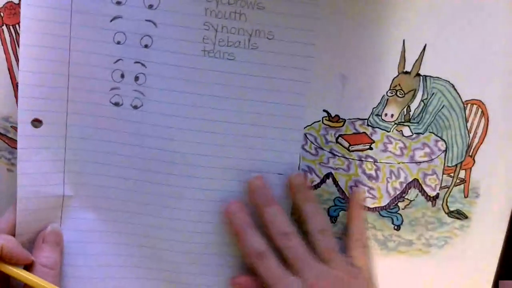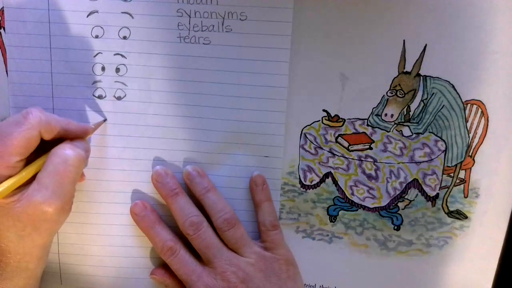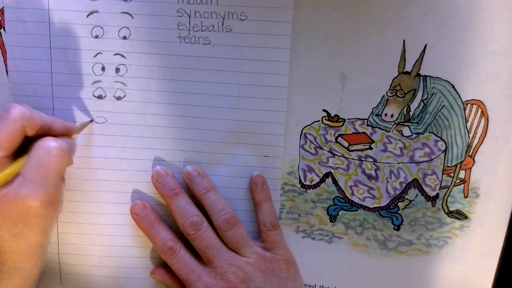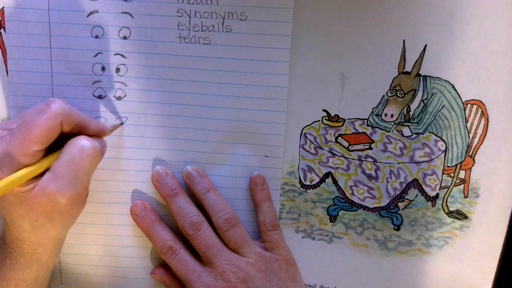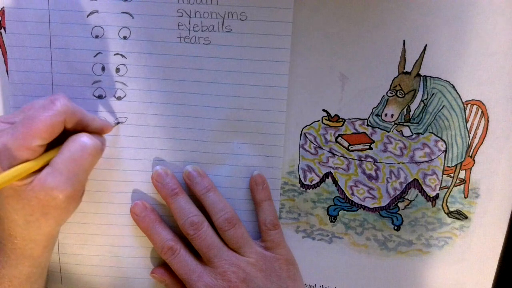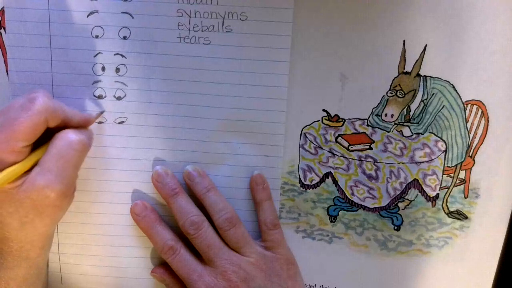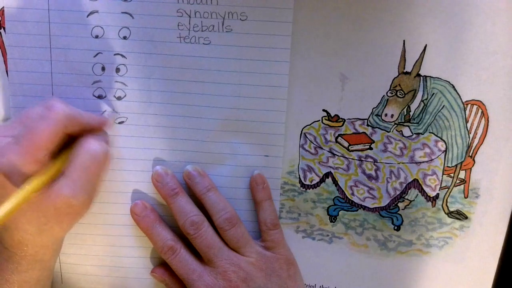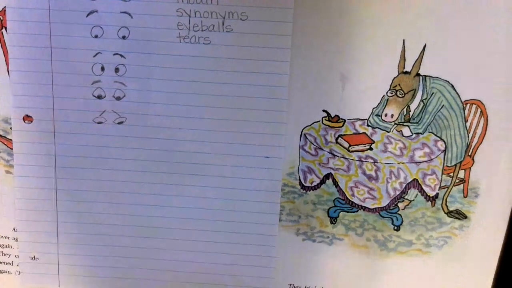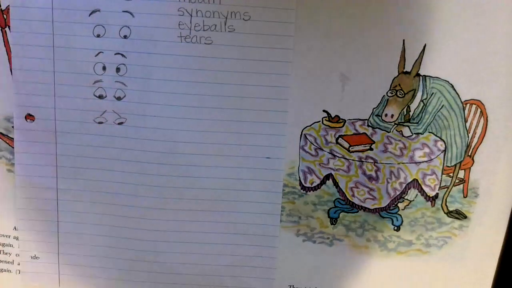So you can try drawing those. Again, we have small eyes that are kind of flat, looking down, and then the eyebrows going like that, and they look kind of sad. I don't know, William Steig is a much better artist than I am.